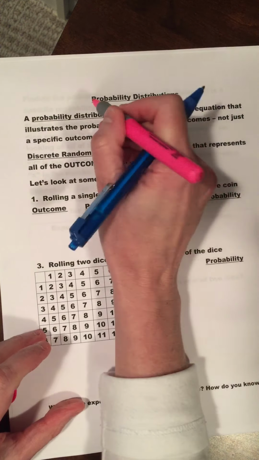So let's take a look at the first little block of material. It says a probability distribution is either a table, a graph, or an equation, in most cases a table, that illustrates the probabilities of all of the outcomes, not just a specific outcome, all of the outcomes.